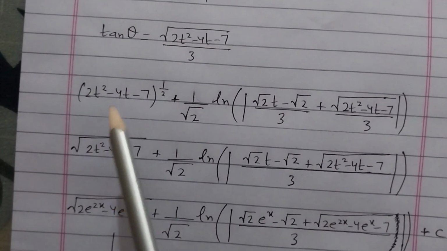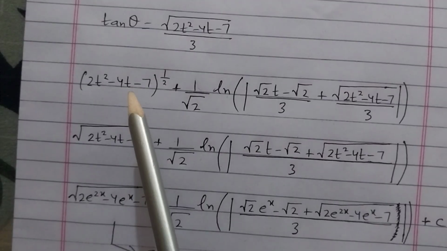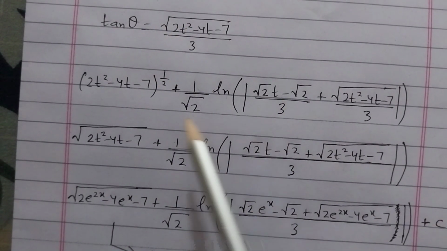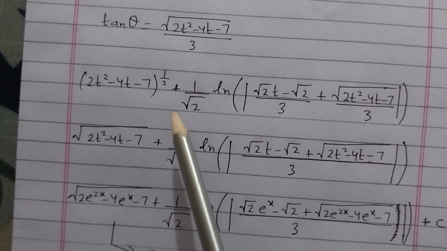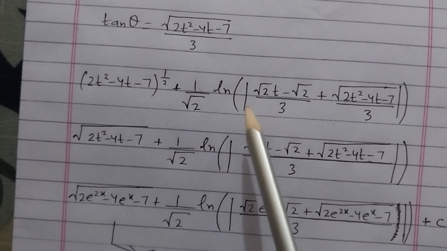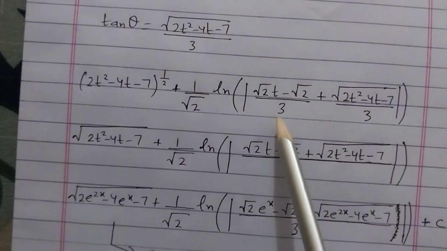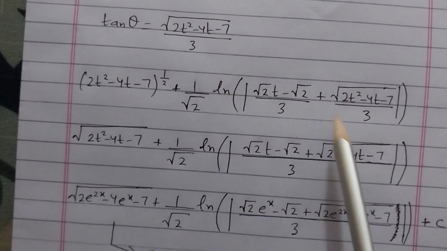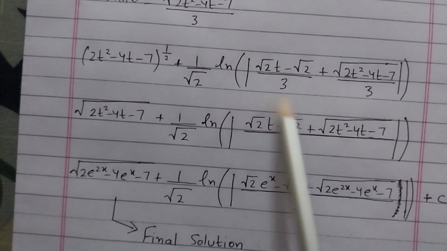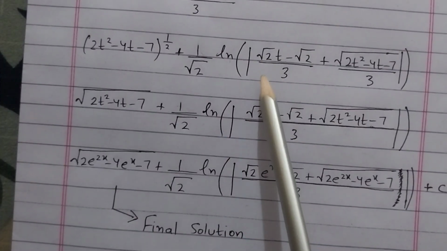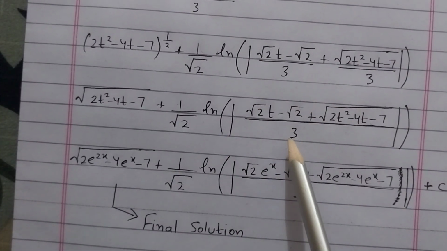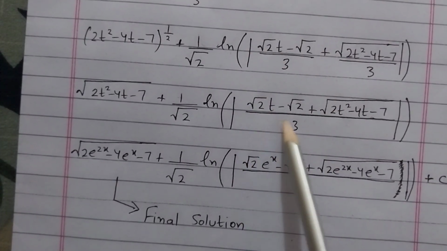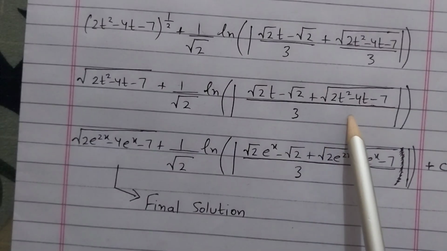And the first term in our final solution was in terms of t, so I am just converting the second term in terms of t. So the second term becomes 1 over square root 2 natural log of secant theta, which is square root 2t minus square root 2 over 3, plus tan theta, which is square root 2t square minus 4t minus 7 over 3. We can take the LCM here. The denominators are same, so the LCM will be 3, and the numerators are added. So square root 2t minus square root 2 plus square root of 2t square minus 4t minus 7.